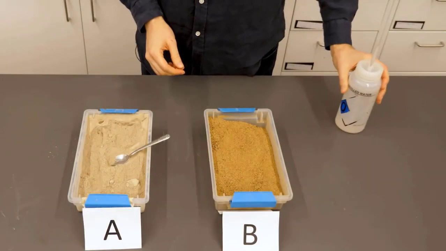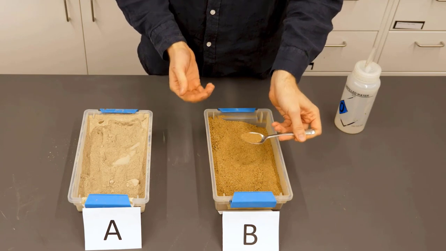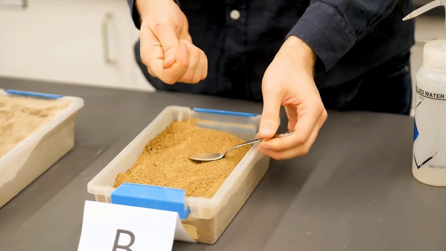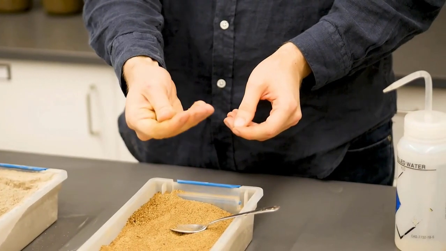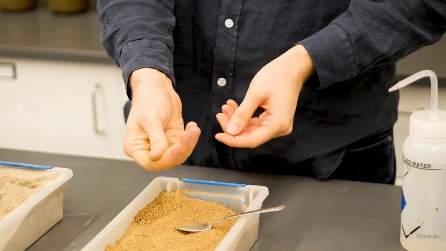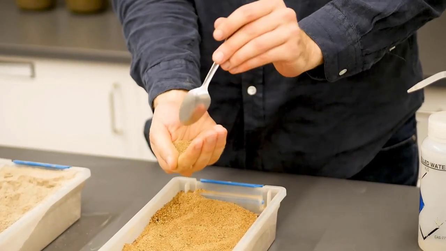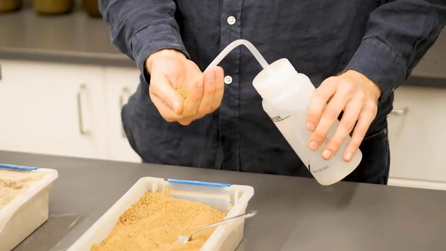All right, now we can perform the same test with our other soil, unknown B. Just rub it between your fingers. And this one has more than 50% sand. It's quite grainy. Now to perform the moist cast test, we need a little bit more soil and then to add water to our sample.